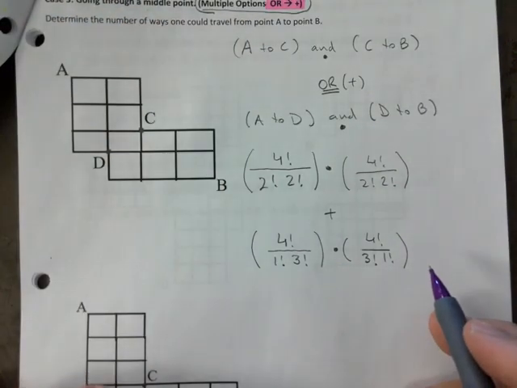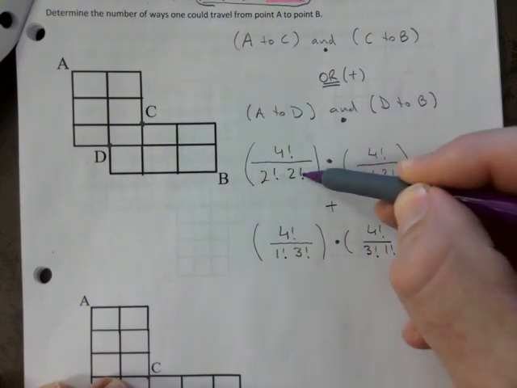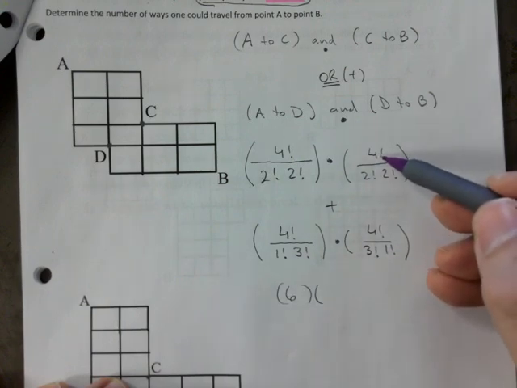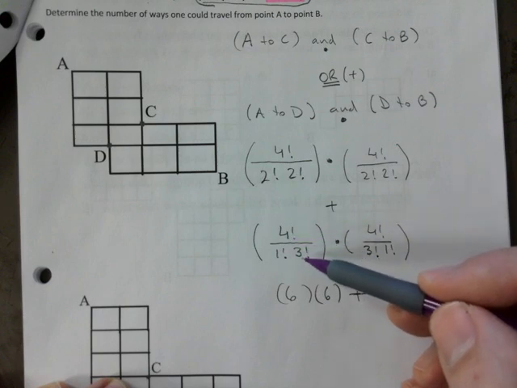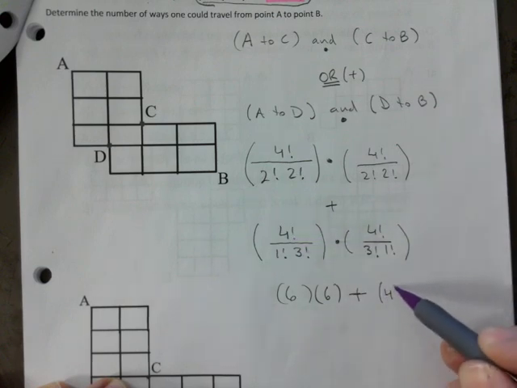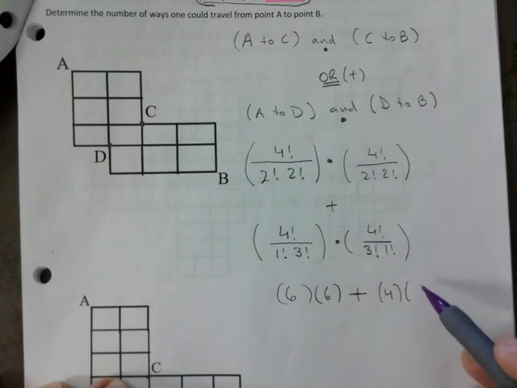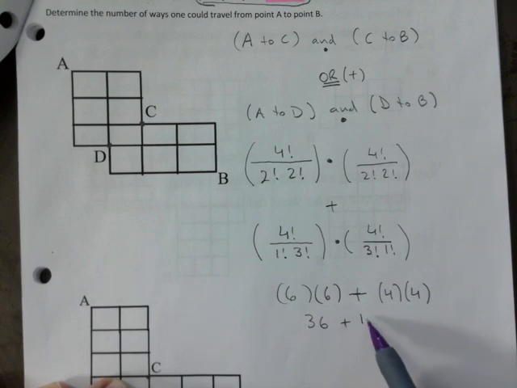How is this going to clean up? I'll just give you this is 24 divided by 4, which is 6. So we're going to go 6 times, this is 24 divided by 4, which is 6 as well, plus 24 divided by 6 is 4. 24 divided by 6 is 4 as well. That's 36 plus 16. There's 52 ways.